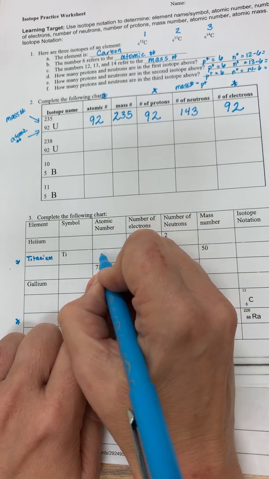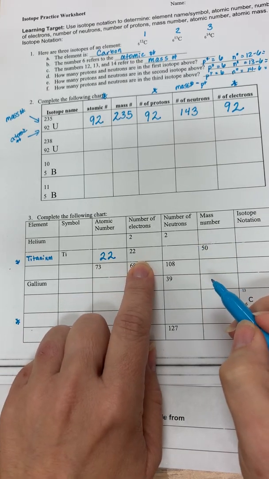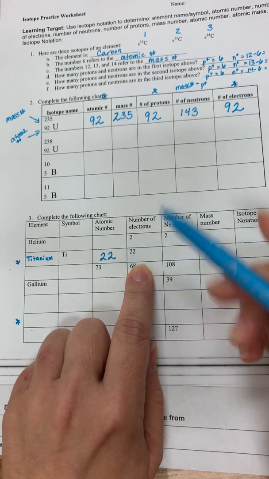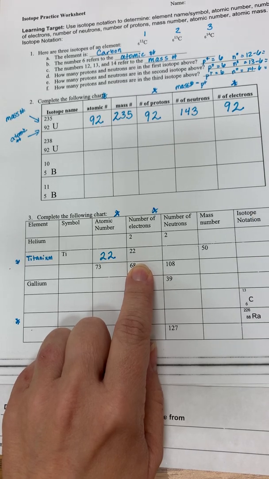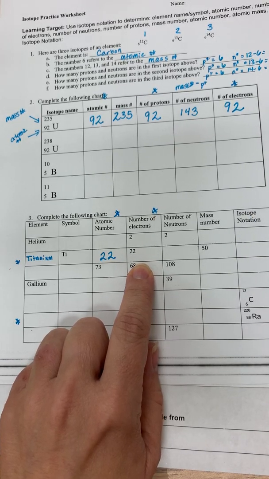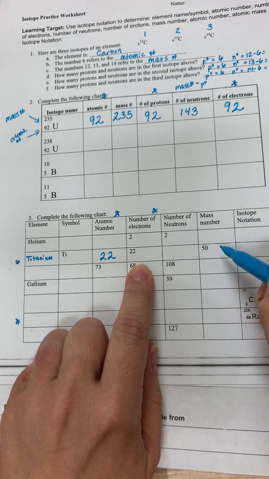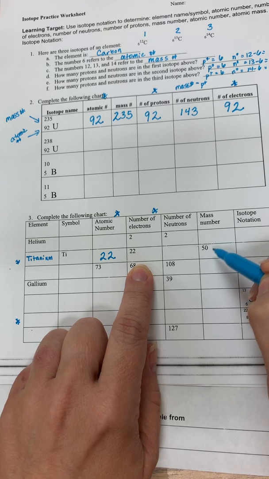Number of electrons is 22. If I didn't have my periodic table, I could have gotten it from the number of electrons, because remember this column is going to be the same. They give me the mass number, and if you look on the periodic table, it has 47.8. So we know that this mass is going to be of an isotope of what's on the periodic table.